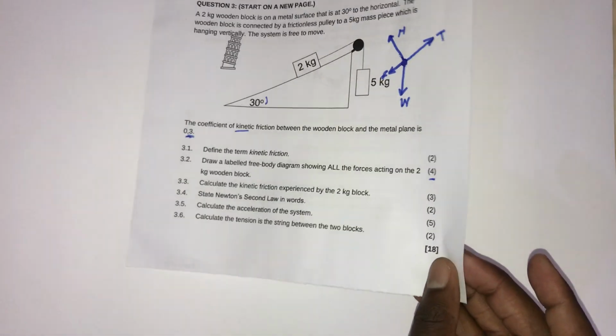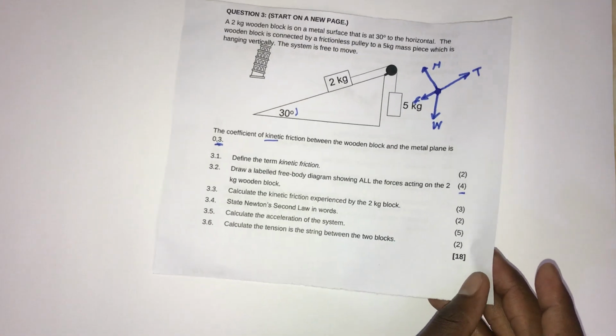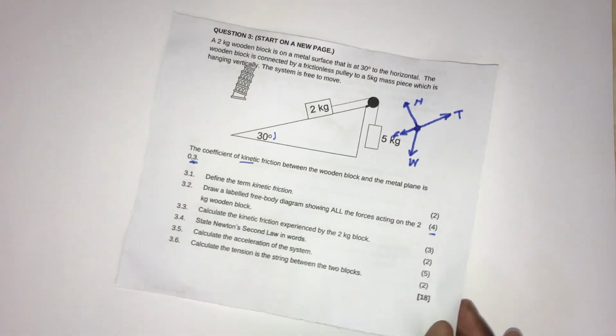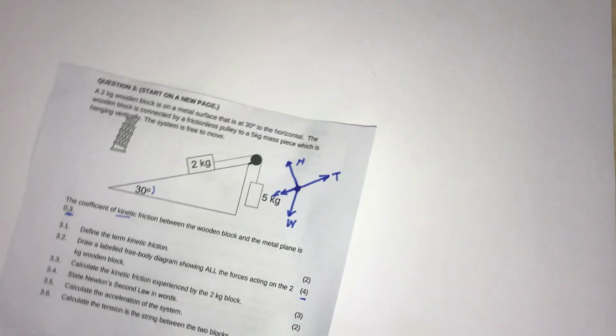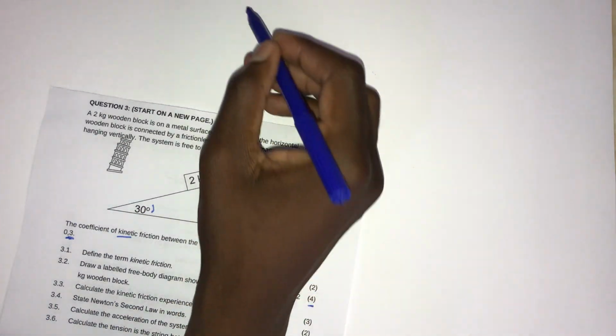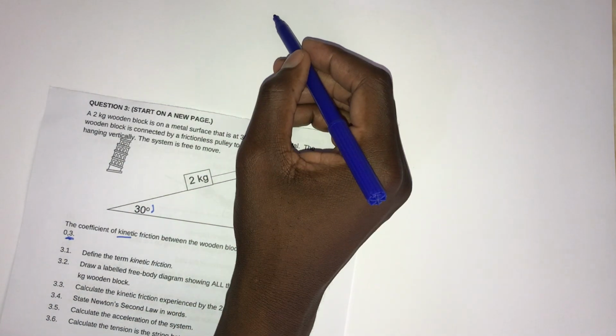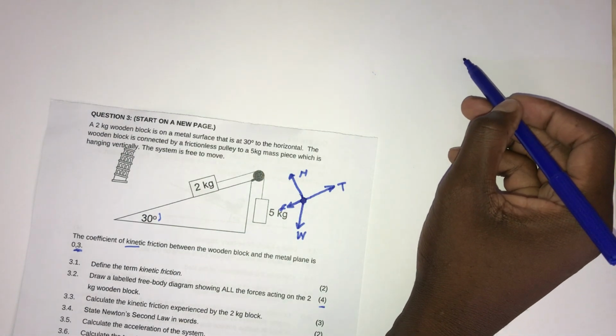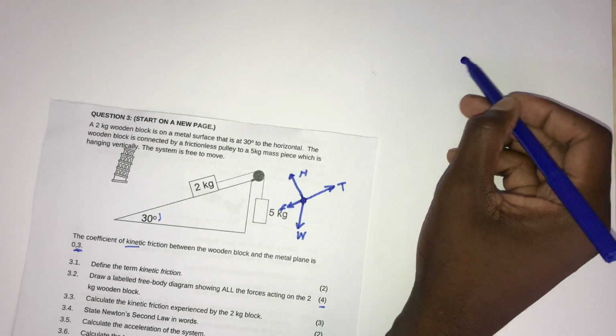So let's open a new page. But before we calculate, that means we need to see the free body diagram of this object. Already we have the free body diagram for the 2 kg block. Let's redraw it.